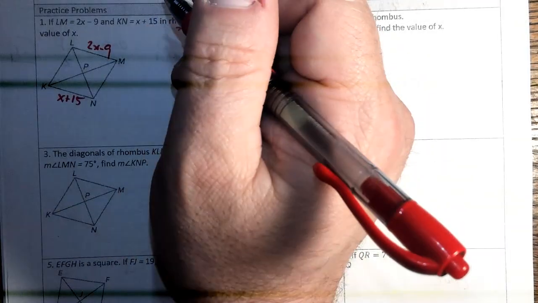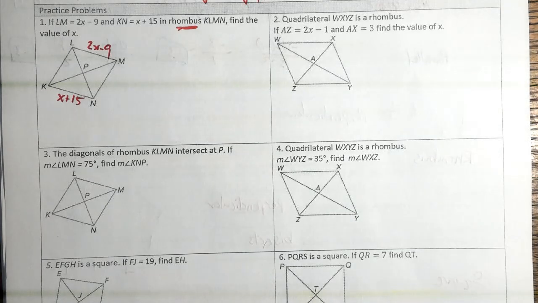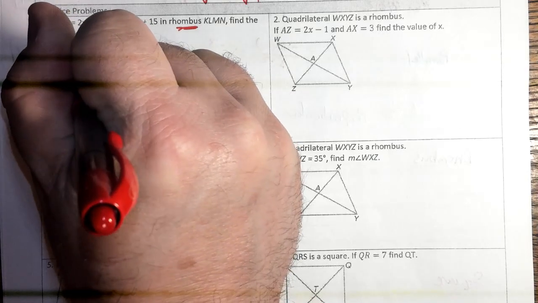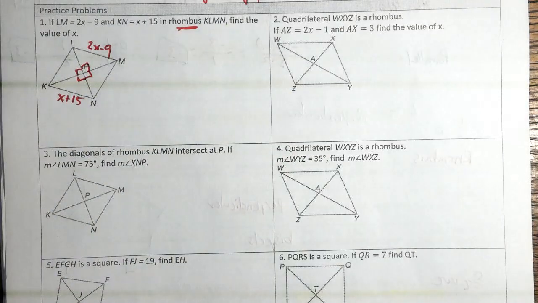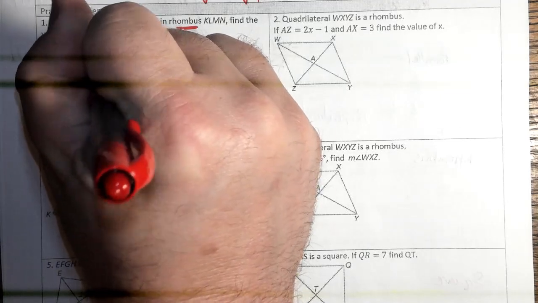All right, so let's see. What do we know about a rhombus? I'm just going to flip over. All right, so diagonals are perpendicular. So we have right angle, right angle, right angle, and right angle. They bisect each other, so this, and this.